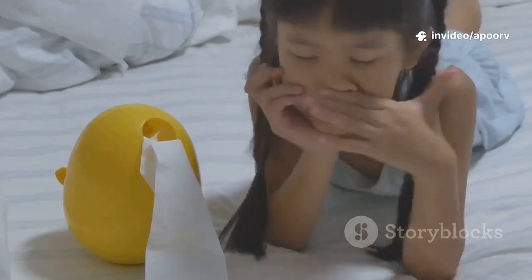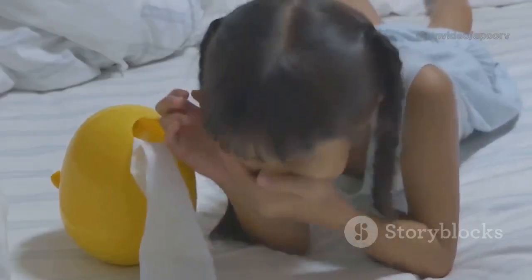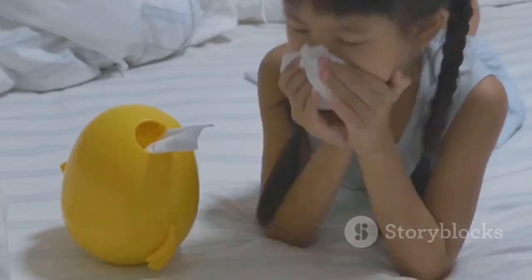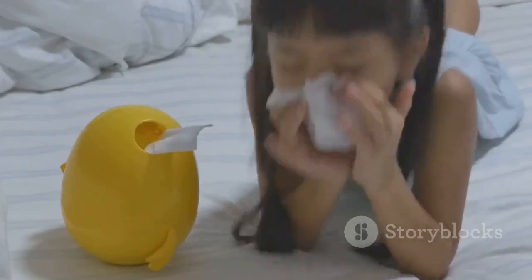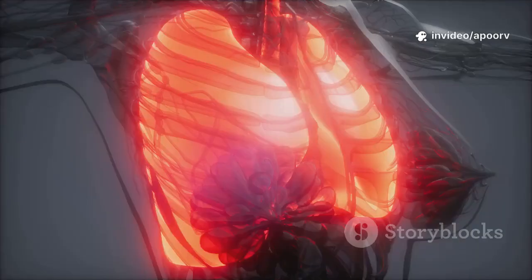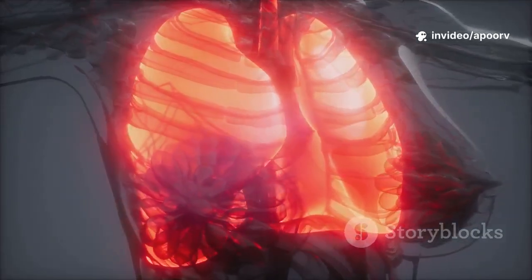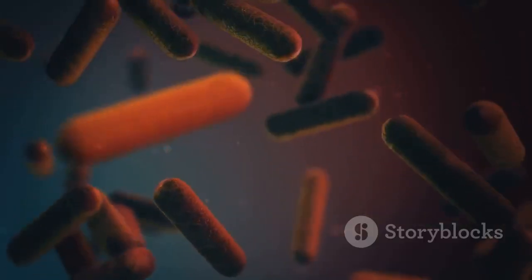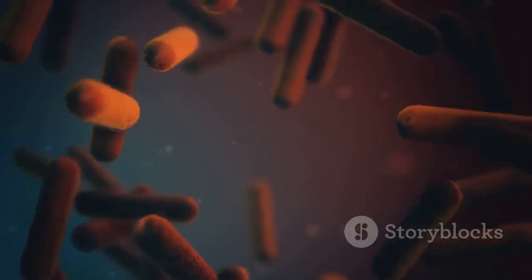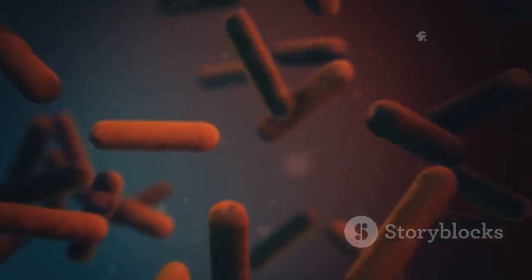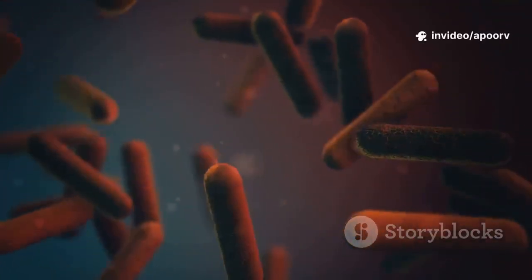So the classic story is that a child has an upper respiratory infection, a runny nose, a cough, a sore throat, and then a few days later, they start developing ear pain. The infection causes the eustachian tube to become swollen and blocked. Fluid gets trapped in the middle ear, and this stagnant fluid becomes a perfect breeding ground for bacteria or viruses to grow, leading to a full-blown infection.